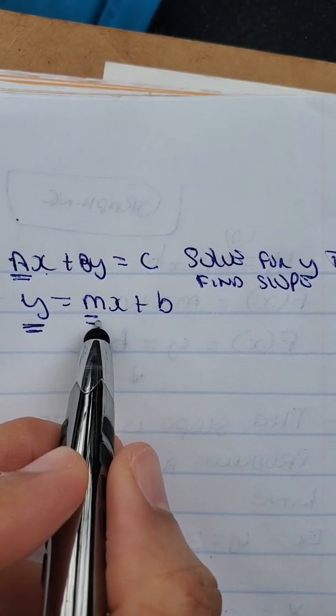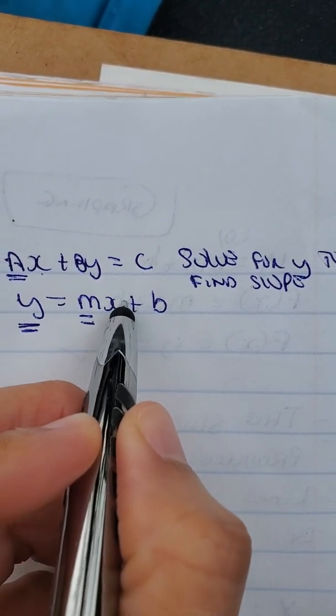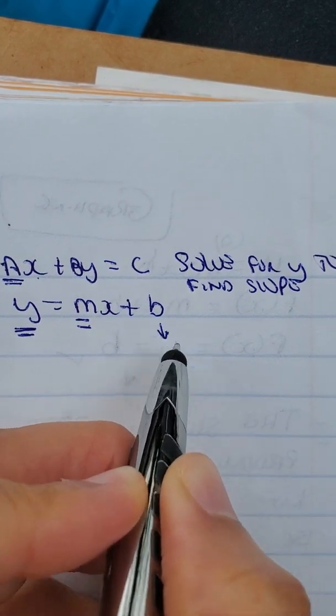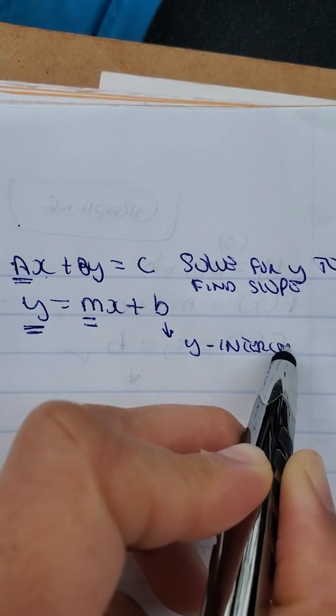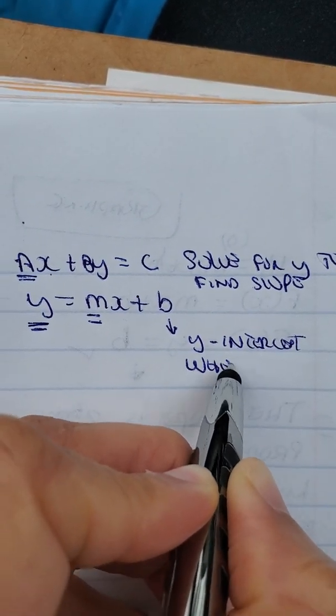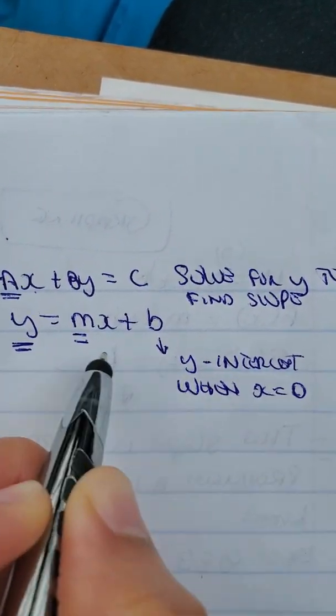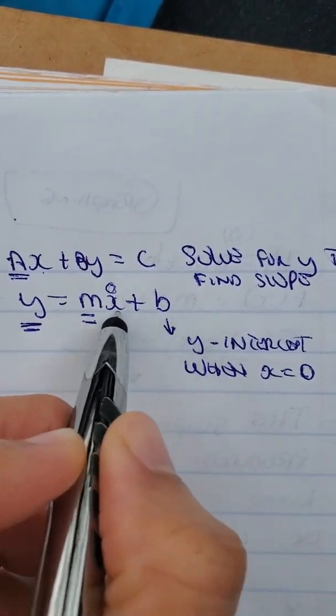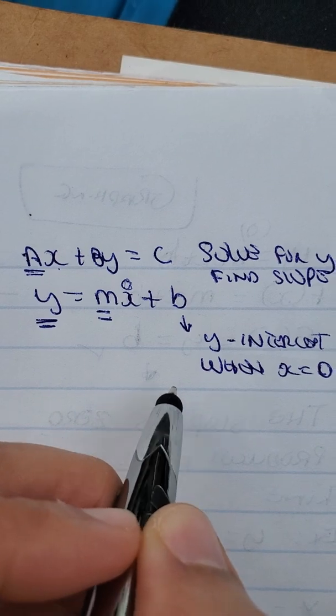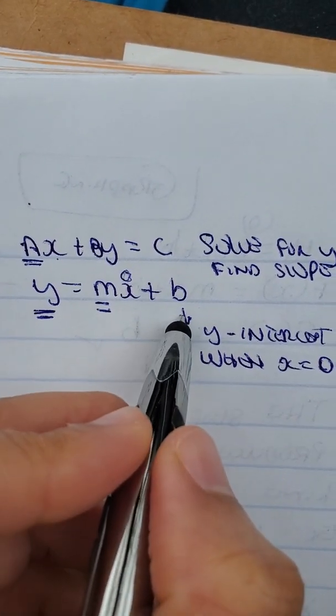All right, so this is my slope-intercept form. I have a slope, which is m, the coefficient of x, and I have b, which is considered the y-intercept when x equals 0. Whenever I substitute 0 for x here, b is going to remain. It's important to know that the y-intercept is not a constant.